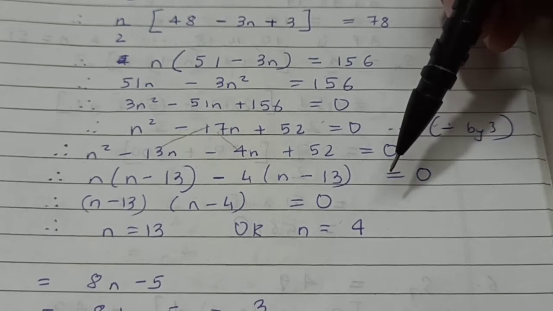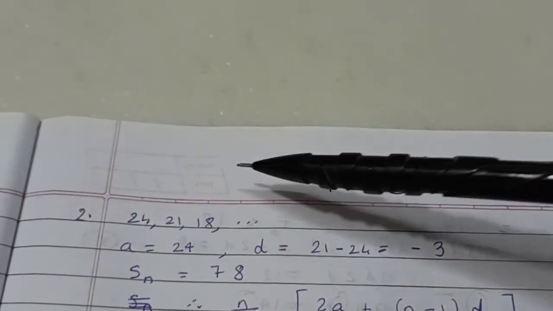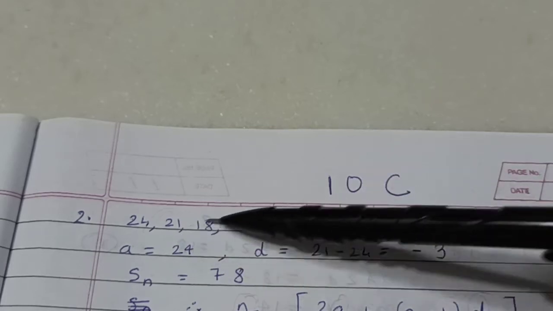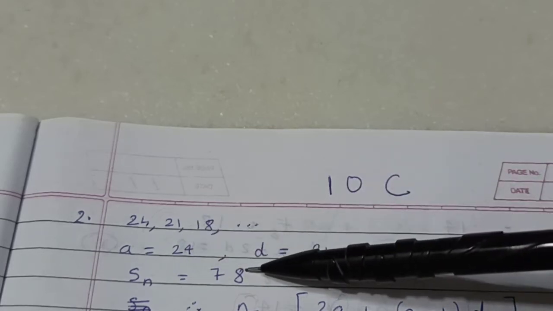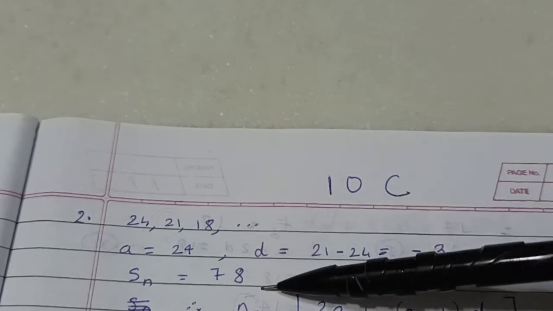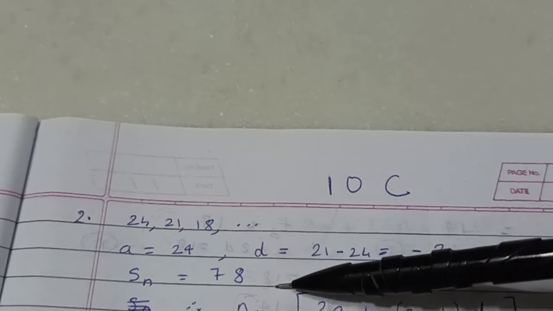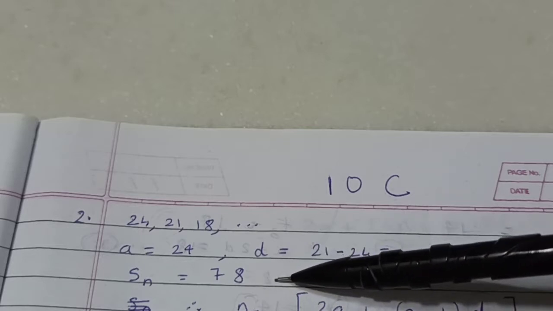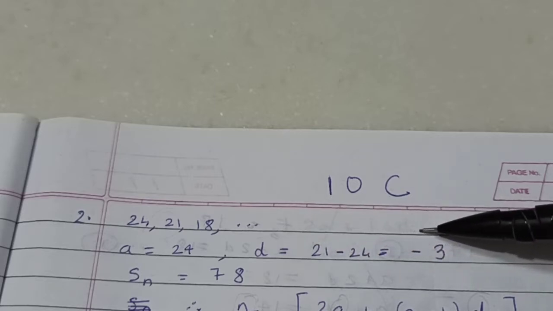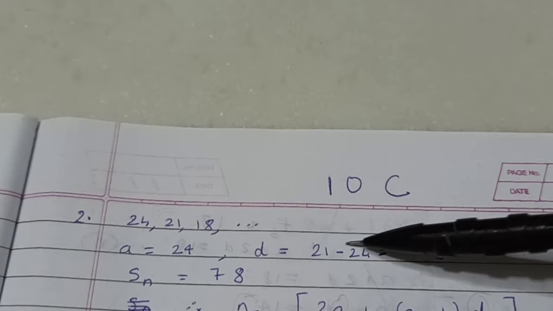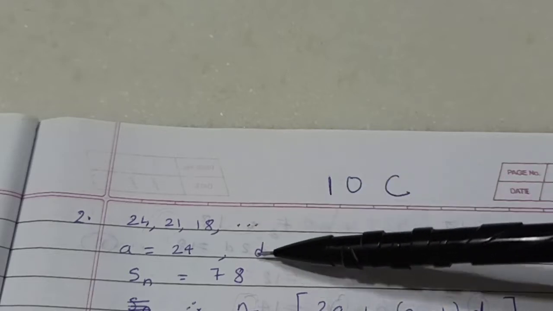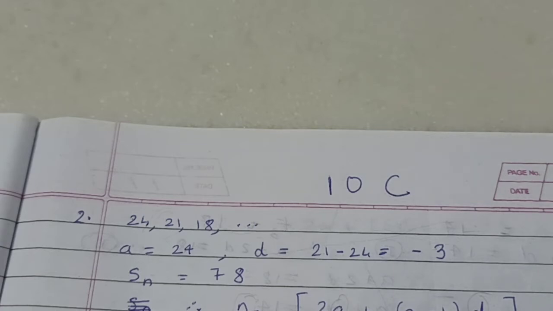Surprising, isn't it? What it means is, if I take 4 terms, 24, 21, 18 and 15, and if I add them, I'll get 78. Similarly, if I go on till 13 terms, still I will get the sum as 78. Do you know why? Think about it. How is it possible? Because if I go on, I will reach negative numbers, and then when I sum the negative numbers with the positive numbers, I will get the sum as 78. That's pretty magical.